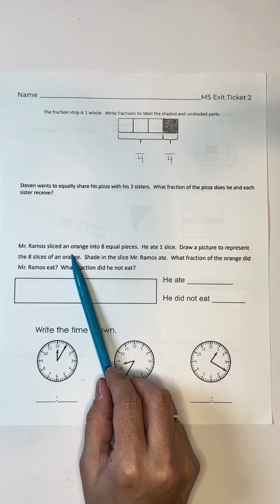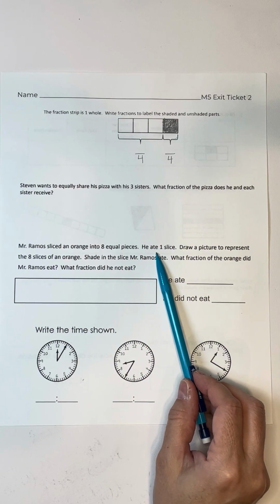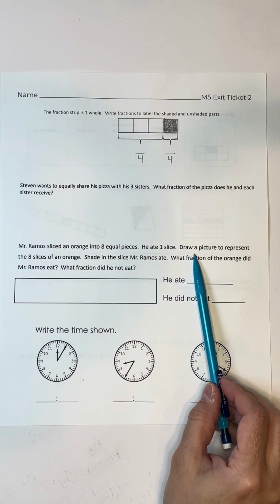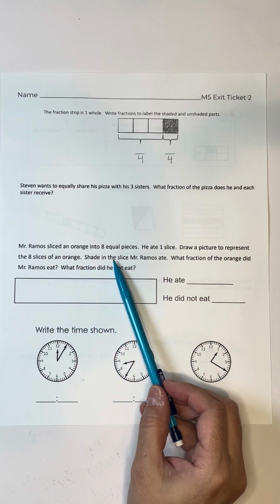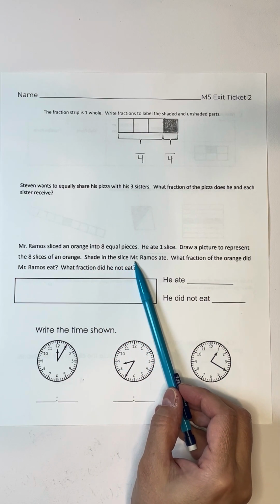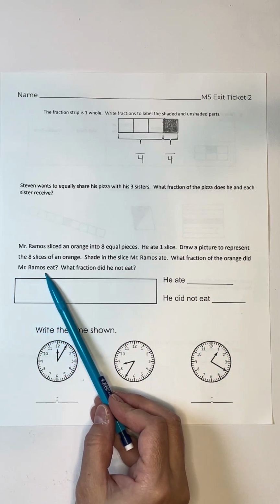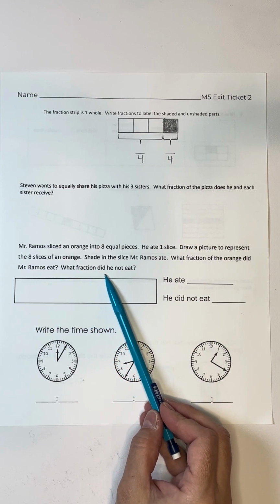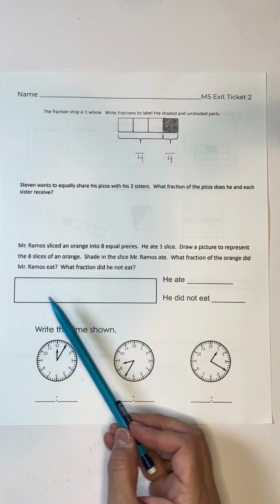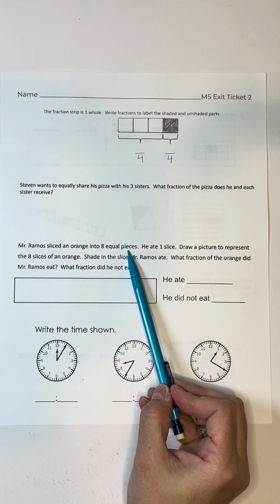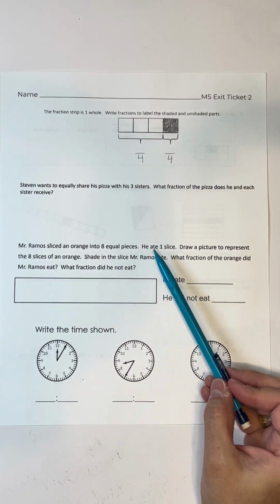Mr. Ramos sliced an orange into 8 equal pieces. He ate 1 slice. Draw a picture to represent the 8 slices of an orange. Shade in the slice Mr. Ramos ate. What fraction of the orange did Mr. Ramos eat? What fraction did he not eat? Okay, this is your picture that you're going to partition into 8 equal pieces. Do that now. Pause if you need to.